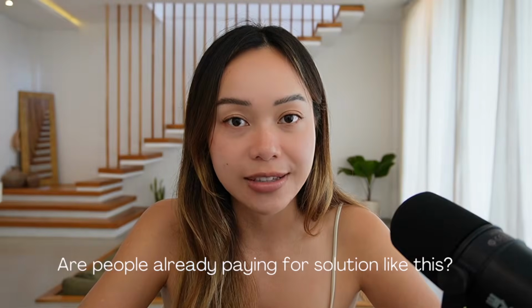Step 2 is to validate with real data. This is where most people get stuck. They brainstorm forever, they ask friends, they ask AI. But the real question that you need to focus on is, are people already paying for solutions like this?